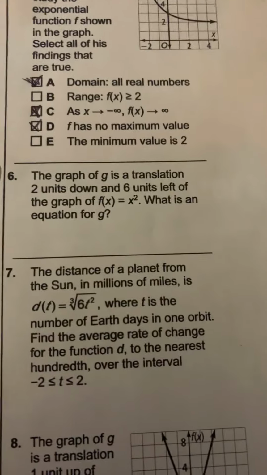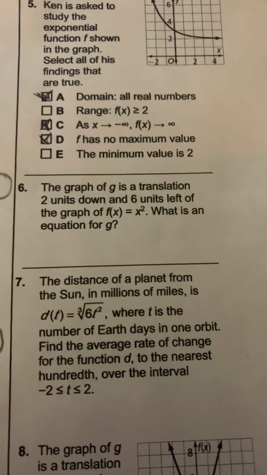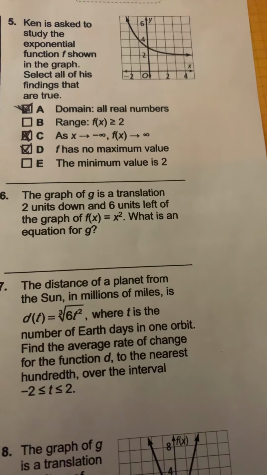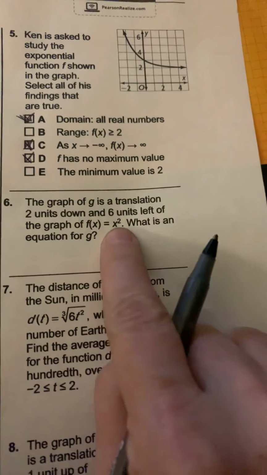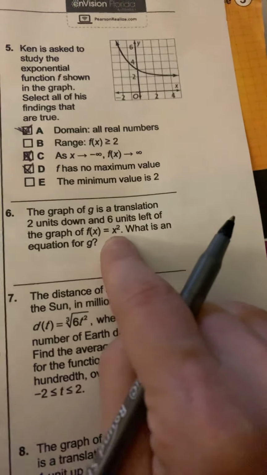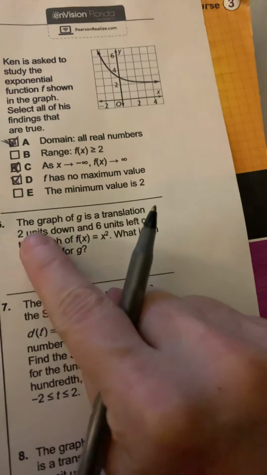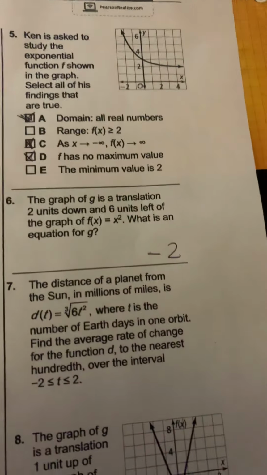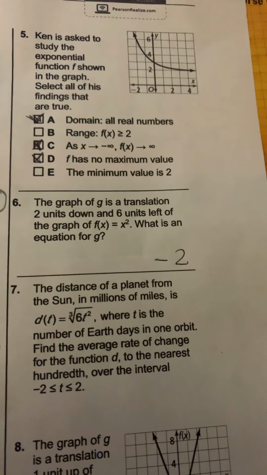For question 6, the graph of g is a translation 2 units down and 6 units left of this parent function. So this is our quadratic parent. We want 2 units down, means we have -2 at the very end, because that changes our y.